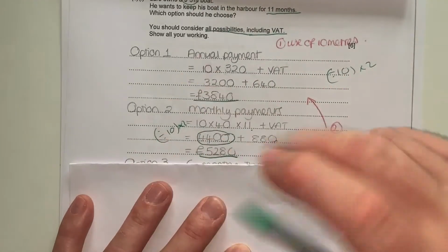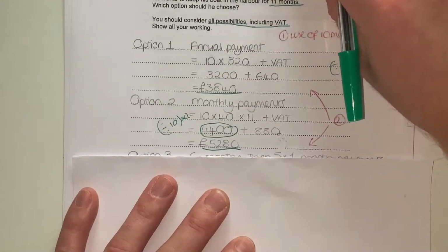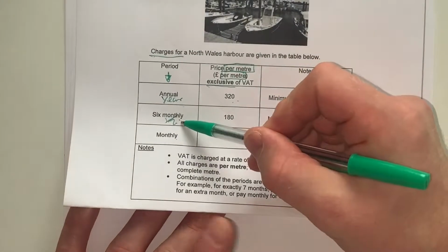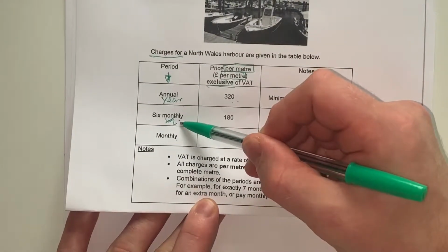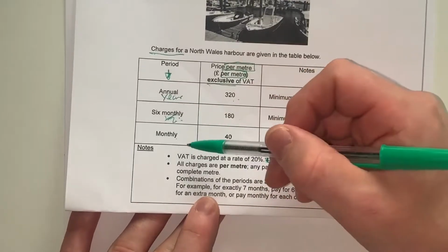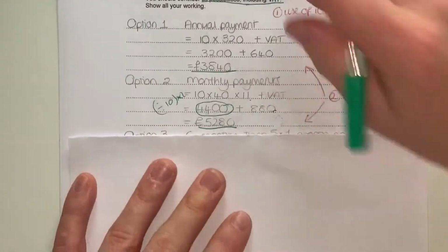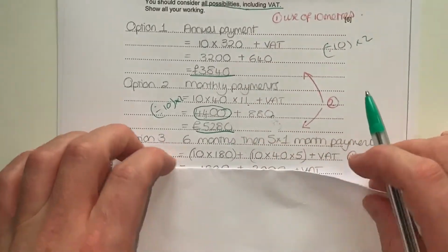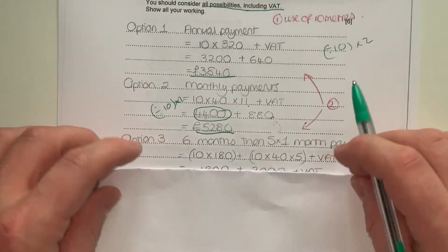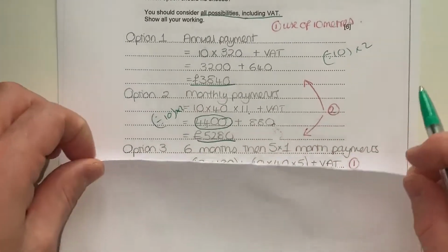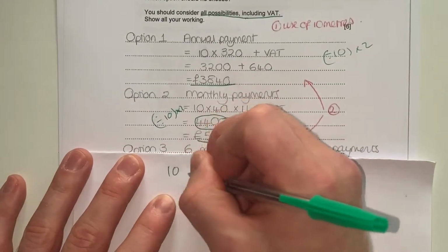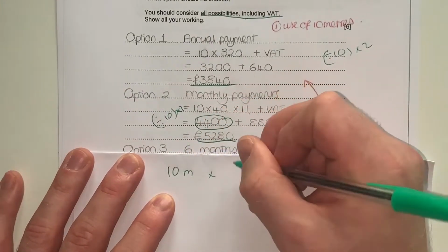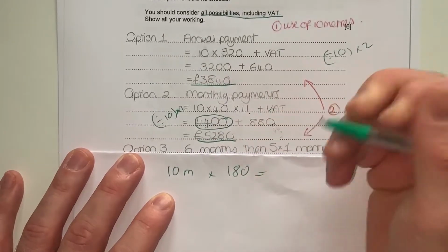That's option 2. The third option is the one I explained, which you could do 6 months. Some of you might have forgotten this or not noticed it, and another 5 months separately. So the 6 monthly is going to be 10 times, okay, this is a little bit confusing in terms of working, so I'll do it slightly differently. 10 metres times the 180. I'll do that first, okay?